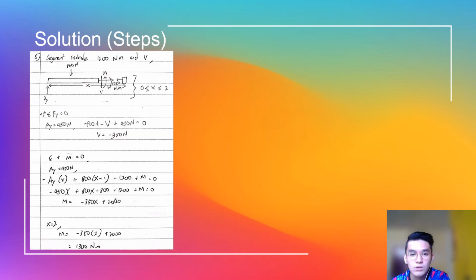For the segment which includes 1200 Newton meter, we found that the shear force was equal to negative 350 Newton, while the moment at point x equal to 2 was 1300 Newton meter.